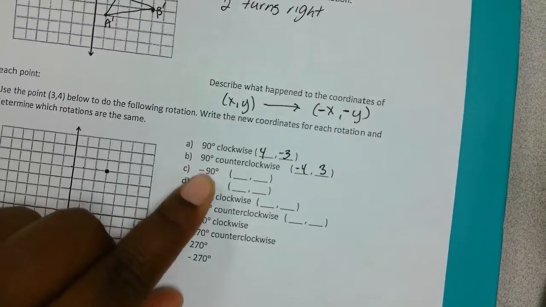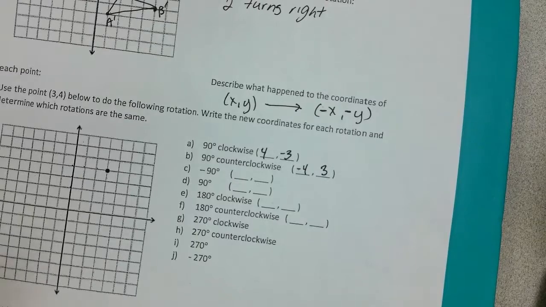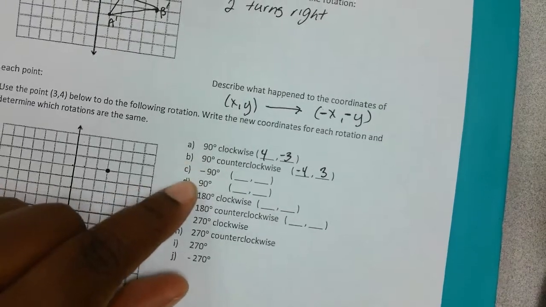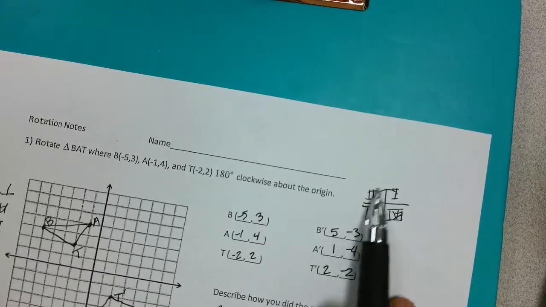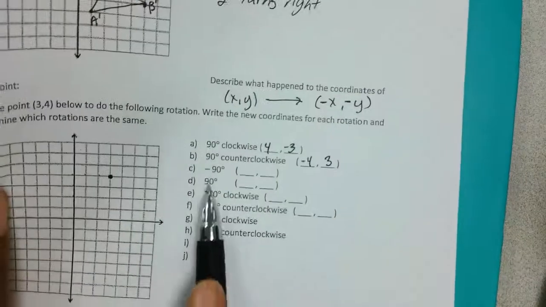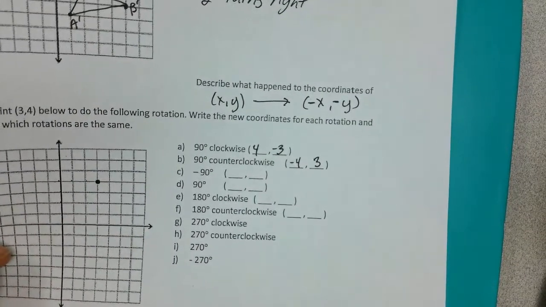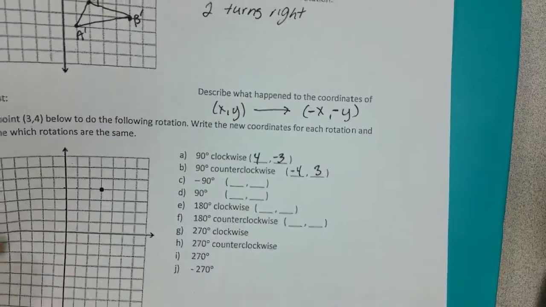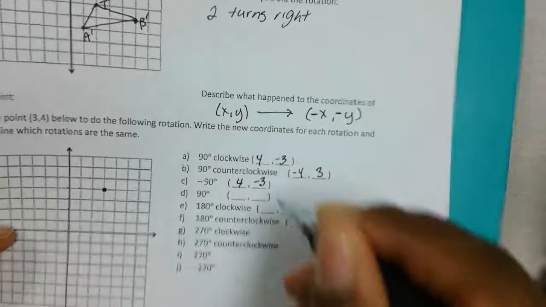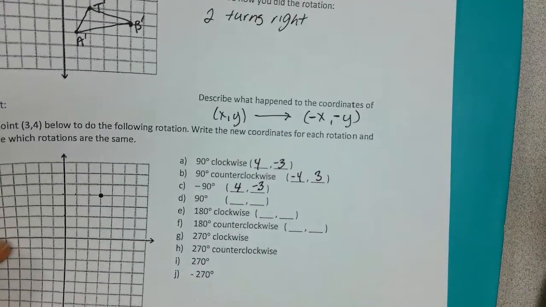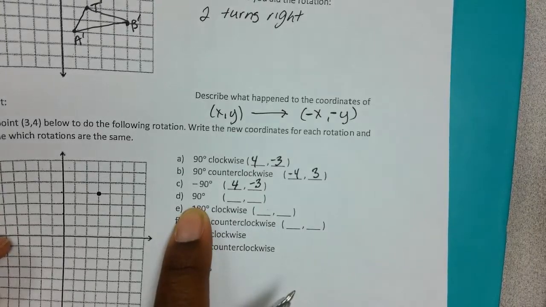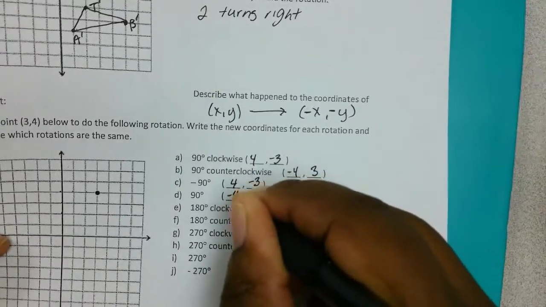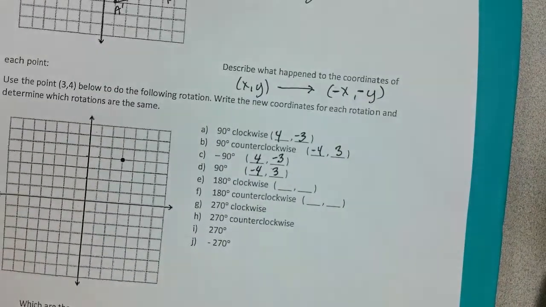Now here it says -90 degrees. Notice they didn't tell me if it was clockwise or counterclockwise. If they don't specifically tell you clockwise or counterclockwise, you have to look and see if it is positive or negative. If we go back to what I was saying earlier about the quadrants and how they name it, counterclockwise is the positive direction. So when they say -90 degrees, I know they want me to turn my paper 90 degrees clockwise. I know it's kind of opposite of what we think, but that would be 4, -3. So for a 90 degrees rotation, since they didn't say clockwise or counterclockwise and this is positive, we know they're telling us to rotate it counterclockwise. So again, it's going to have the same point as when I did it counterclockwise.